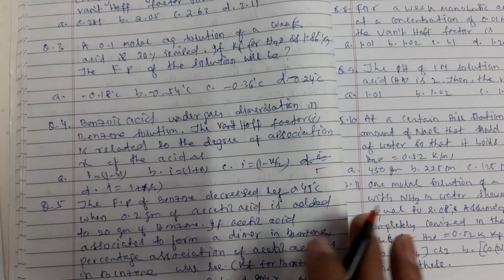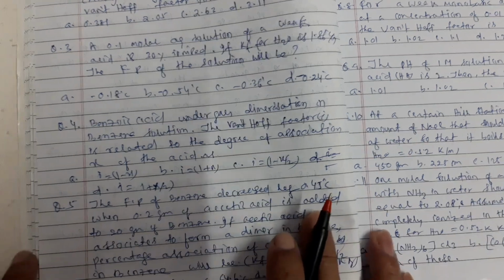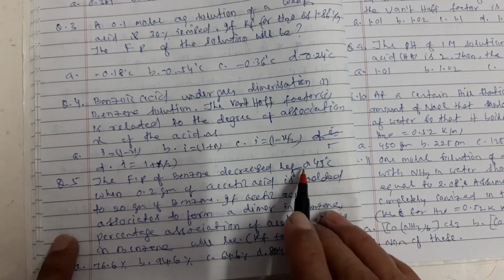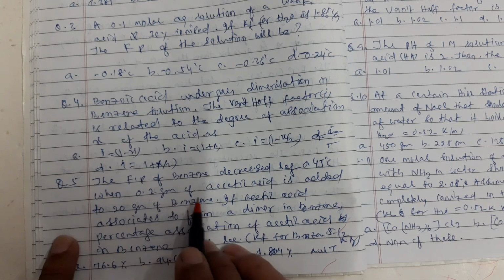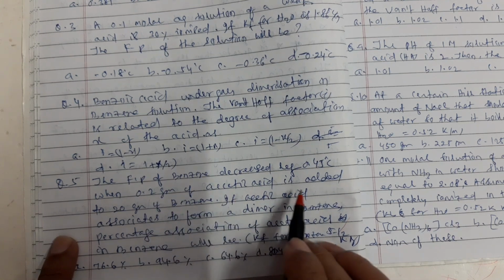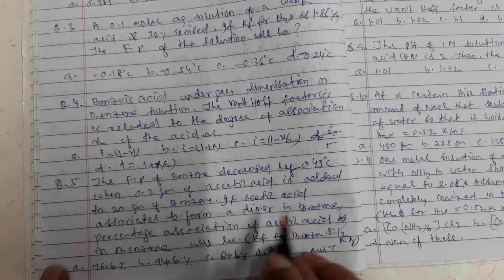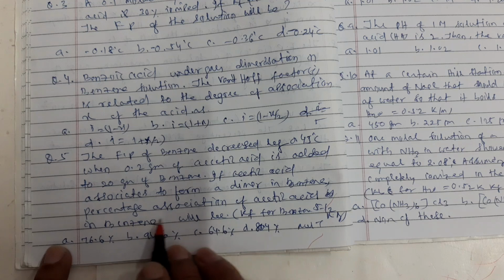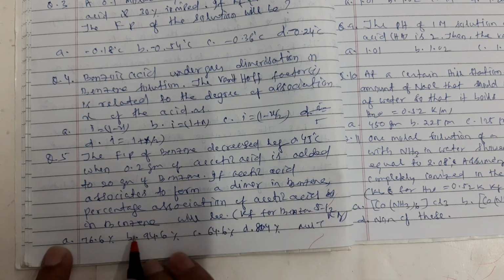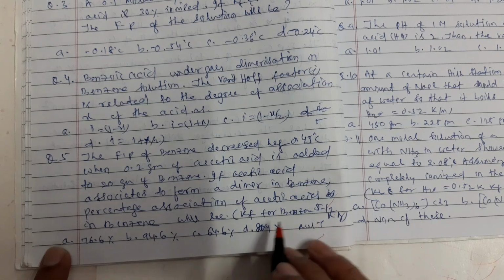Okay students, next, the freezing point of benzene. Question number 5. The freezing point of benzene decreased by 0.45 degree when 0.2 gram of acetic acid is added to 20 gram of benzene. If acetic acid associates to form a dimer in benzene, the percentage of association of acetic acid in benzene will be what? Kf is given as 5.12 for benzene.